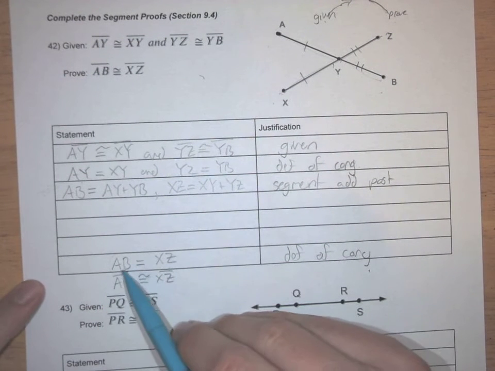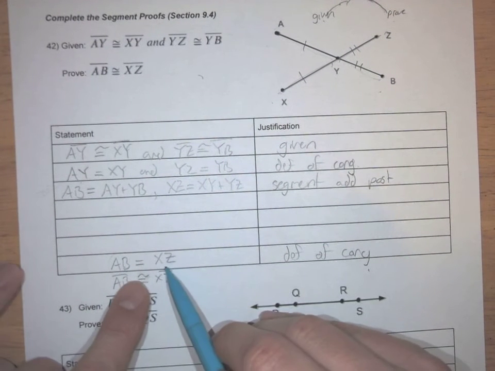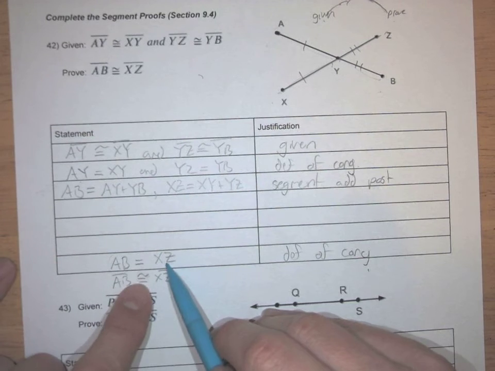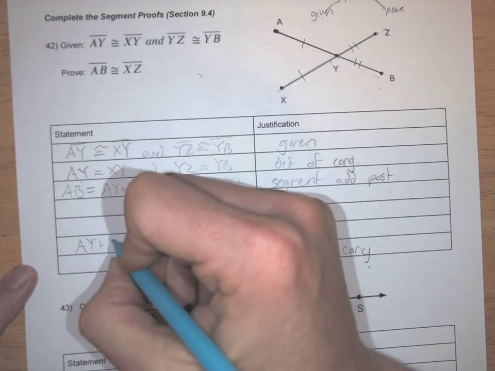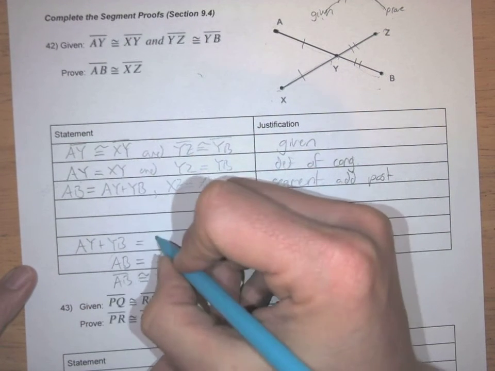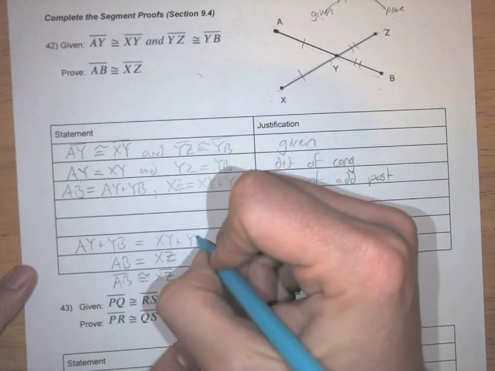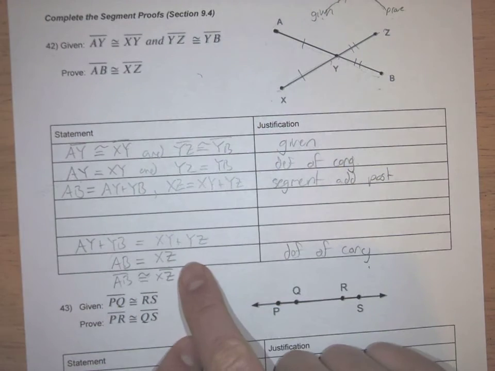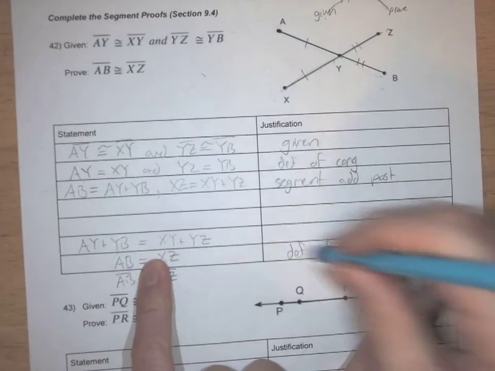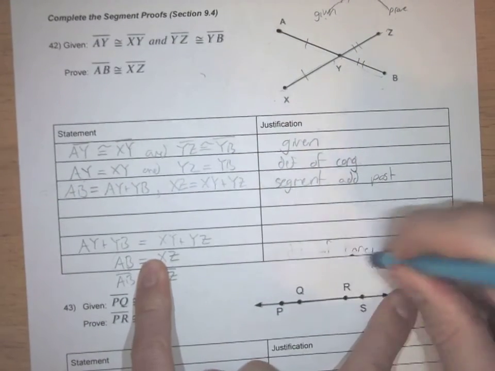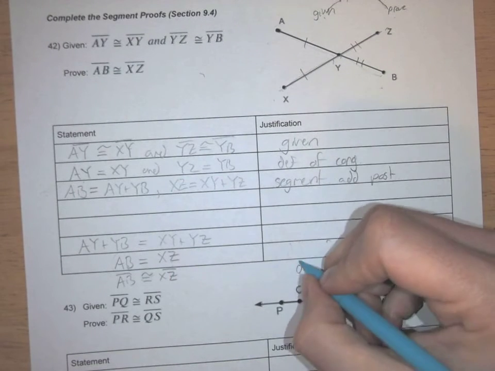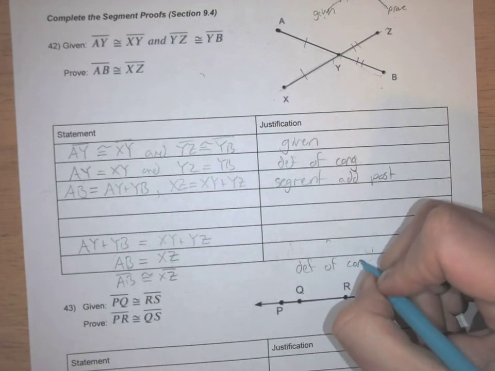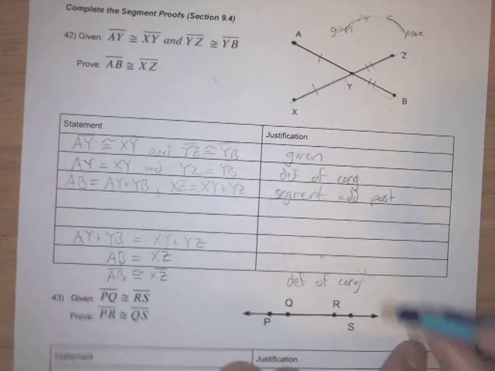Okay? If I want to say that AB is equal to XZ, then one of the things I could do is I could say, well, if we can show that AY plus YB is equal to XY plus YZ, then we could get there. Sorry, hold on a sec. I put this in the wrong spot. This is the justification for the last step. We're going to need that space right there.